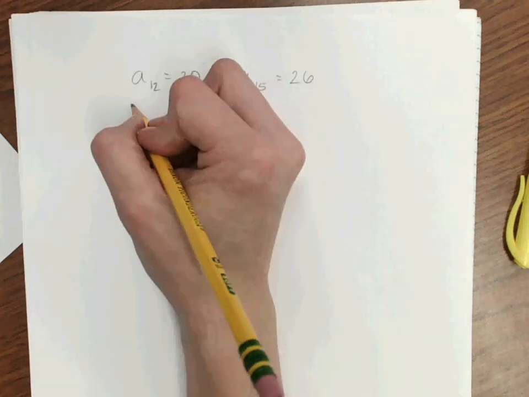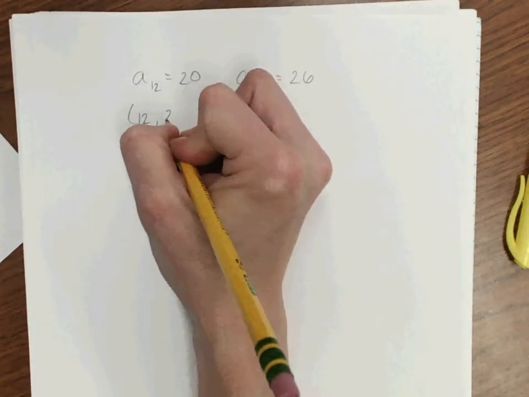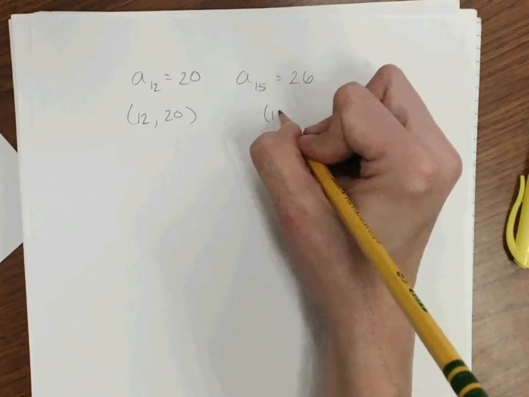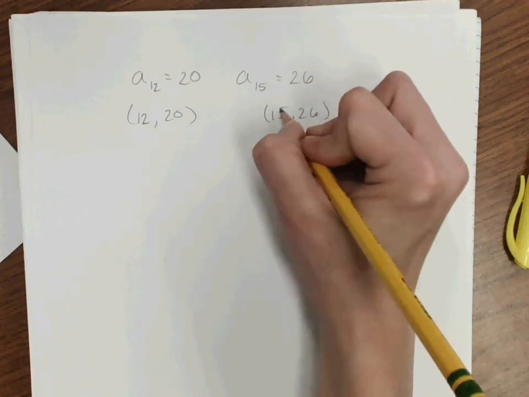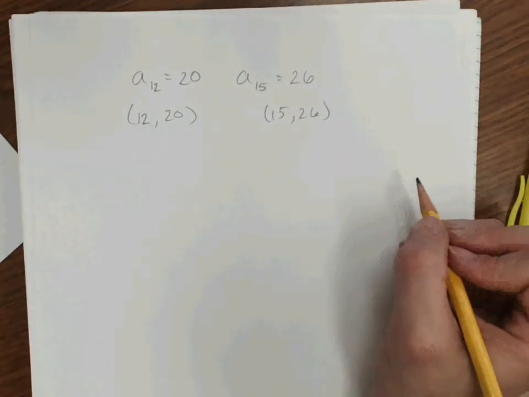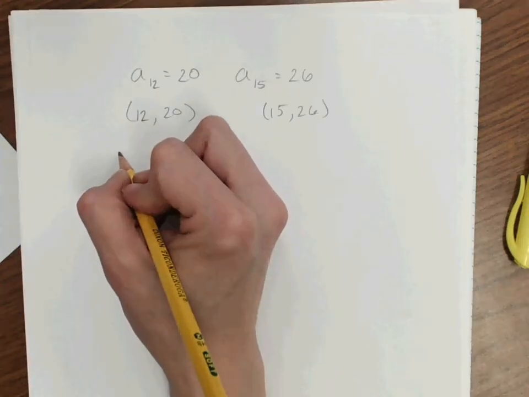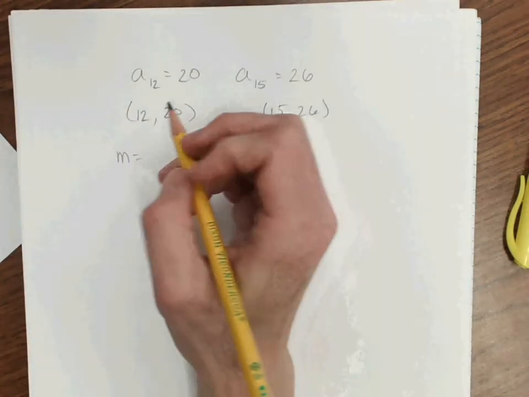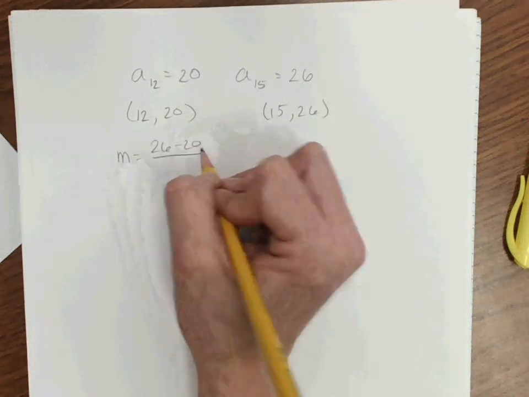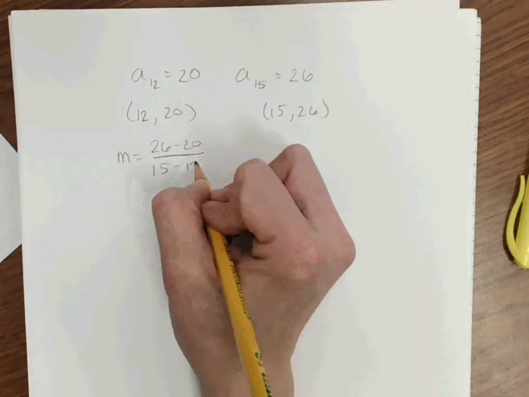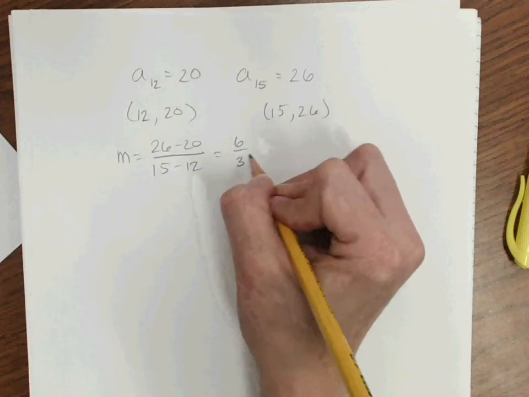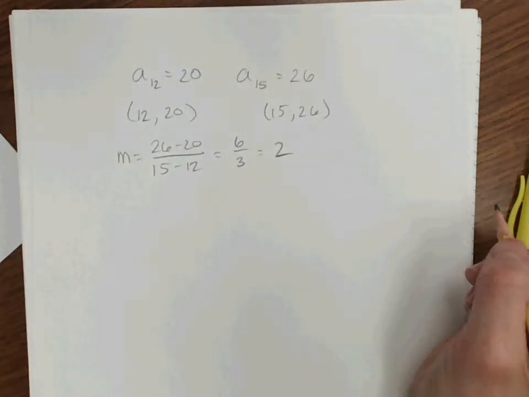Instead, it's going to be really helpful to once again think about these in terms of 2 points, and you are finding the equation of that line just like we did before. My common difference works just like my slope, right? So I've got my change in y, so 26 minus 20, over change in x, 15 minus 12, so 6 over 3. My common difference for this one is just a 2.